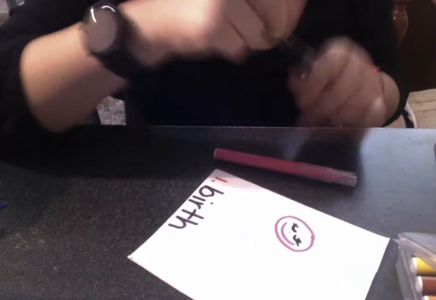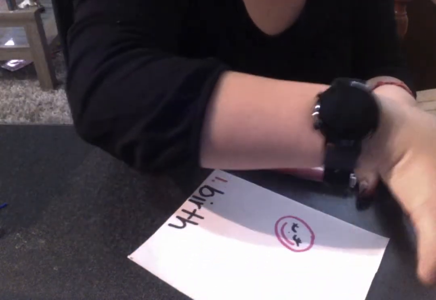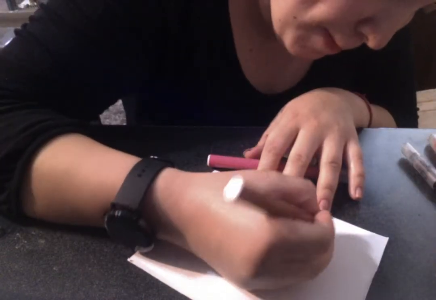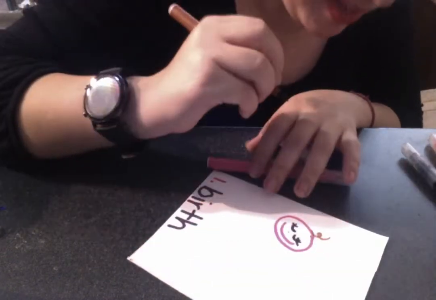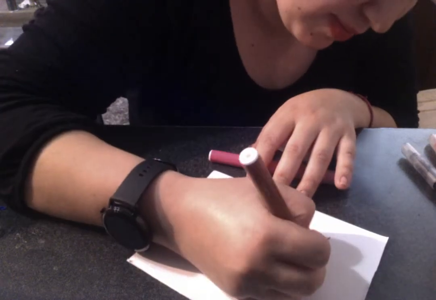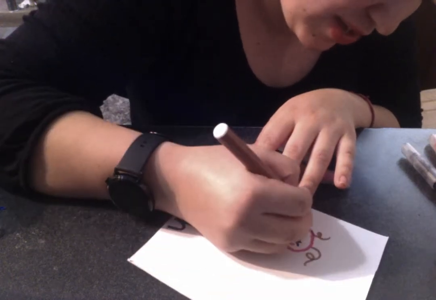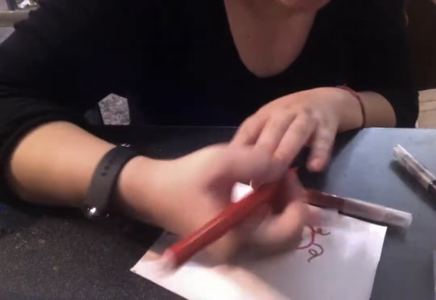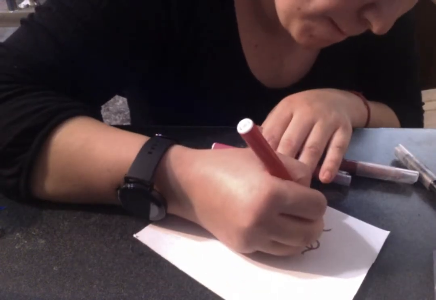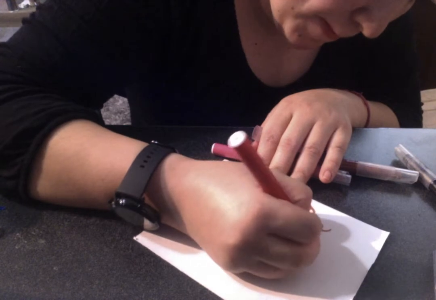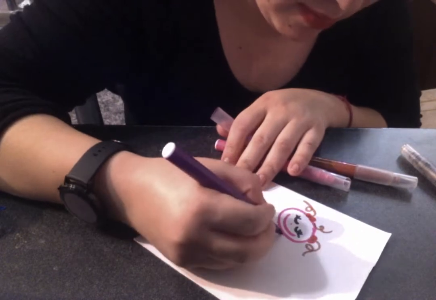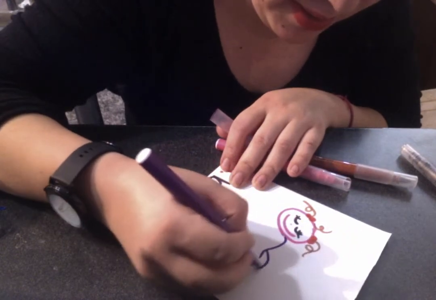Okay, and I'm going to do the hair. It's a baby, so it's going to be a she, and she doesn't have a lot of hair. And my baby is going to be sleeping like most babies are.